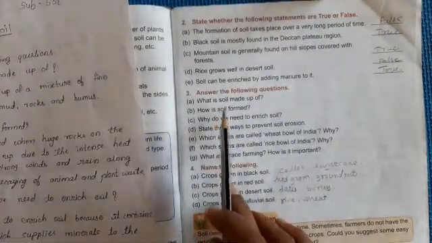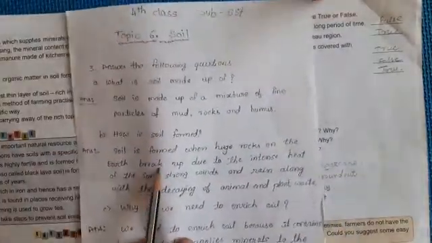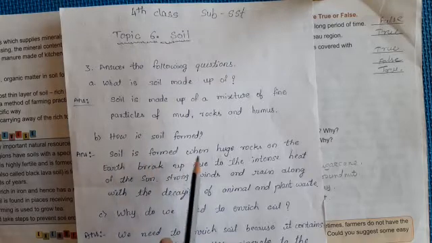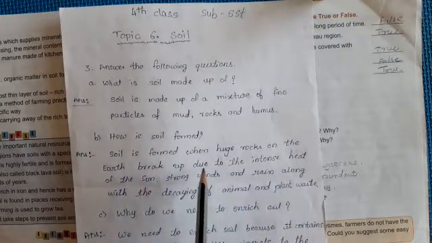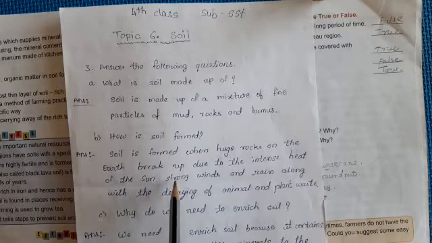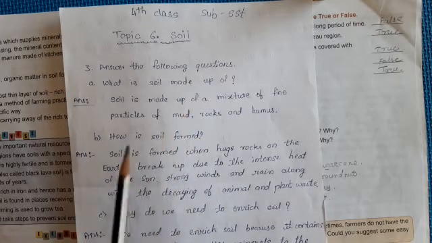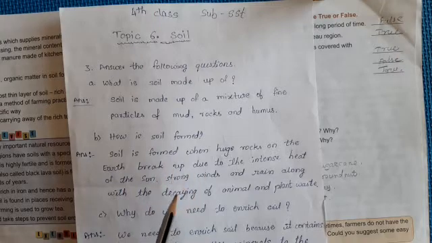B. How is soil formed? Soil is formed when huge rocks on the earth break up due to the intense heat of the sun, strong wind and rain, along with the decaying of animal and plant waste.